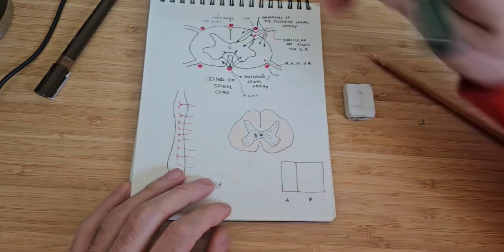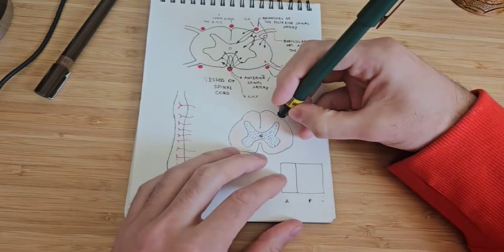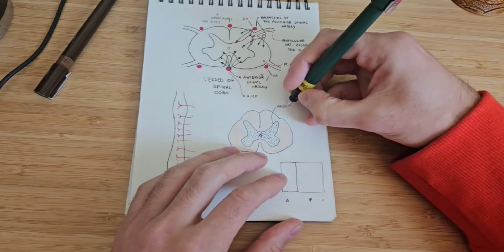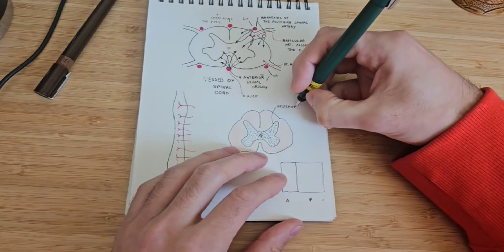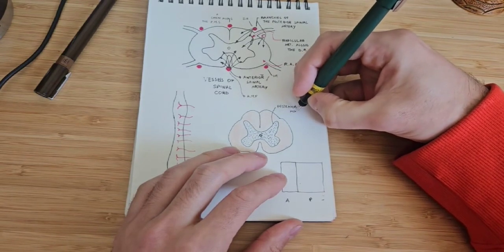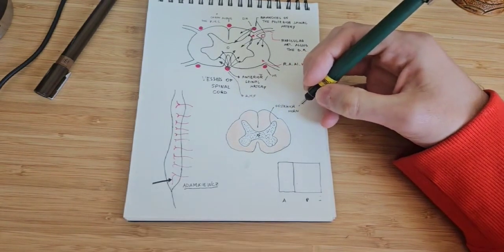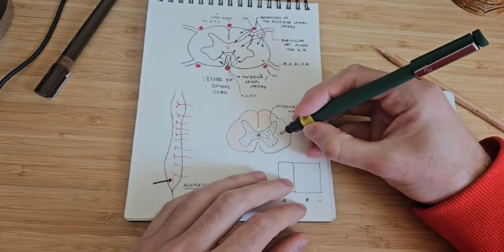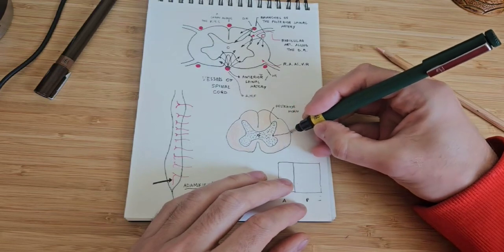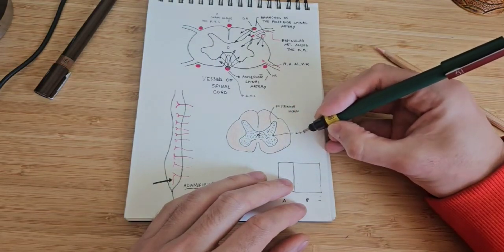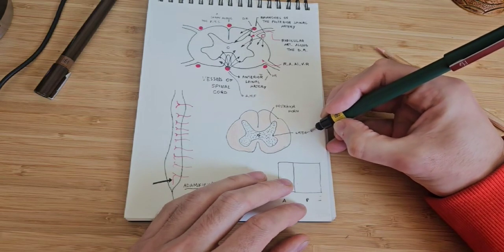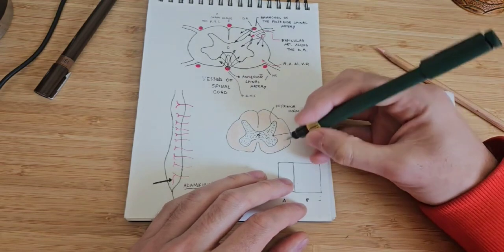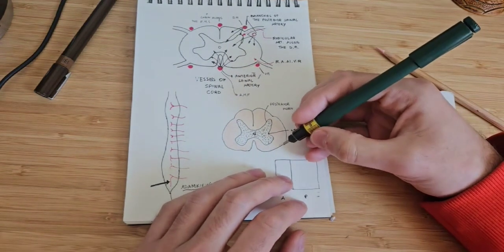So let me just write here. Posterior horn. This, we should have something close to here representing the lateral horn. Then we have the anterior horn here.